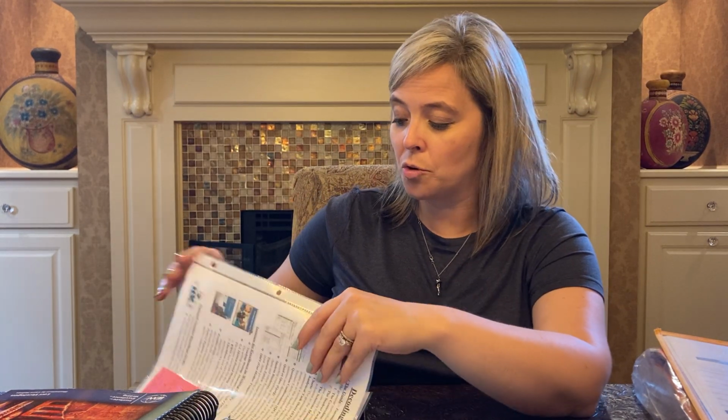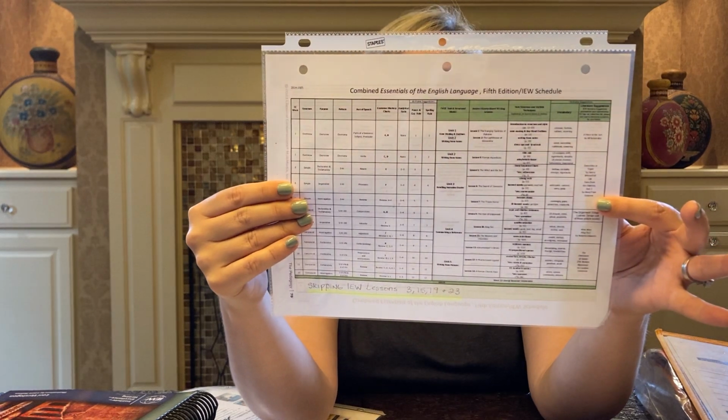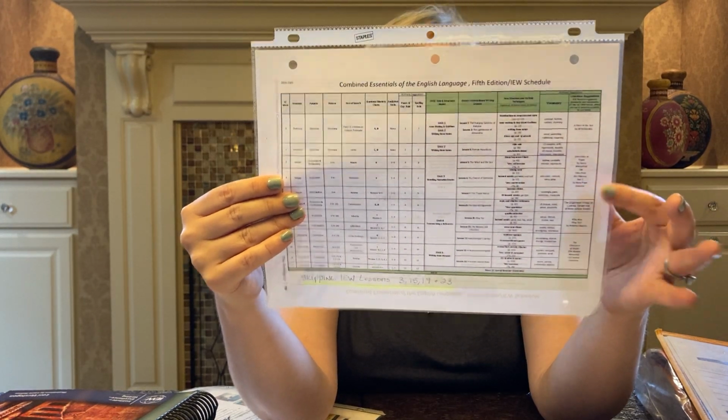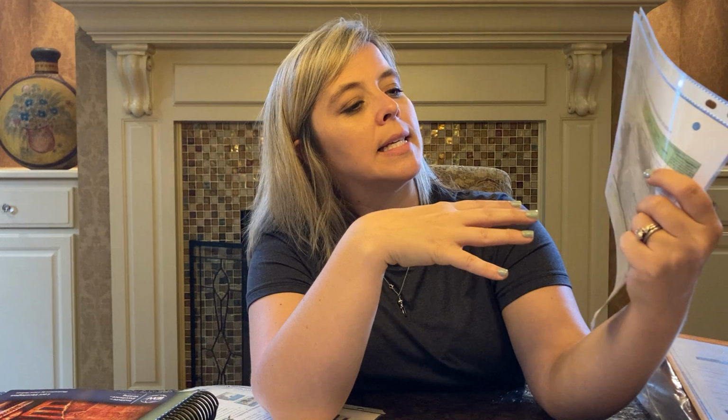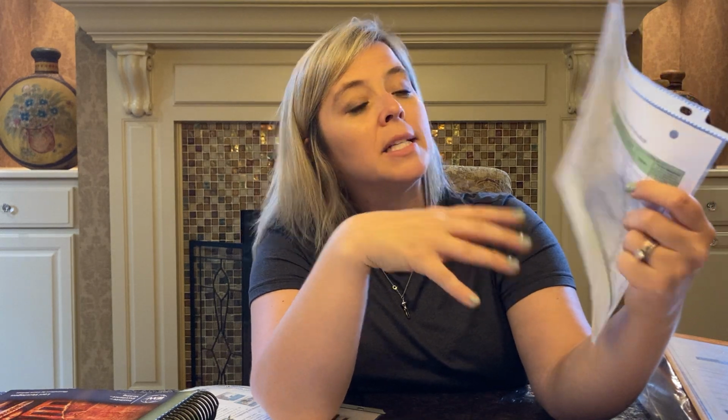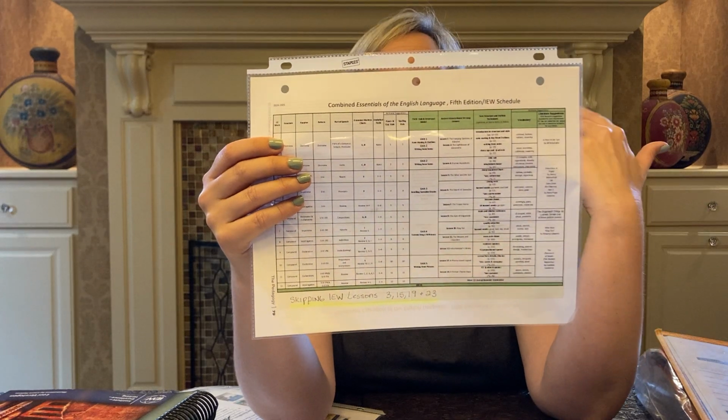Okay, now if you really like to know the plan of the year, this next part is for you. If you really don't want to look that far ahead, that's okay. Just ignore what I'm about to say. This is Essentials of the English Language. I know it's super small, but it's basically the schedule for the whole year for EEL and for IEW.